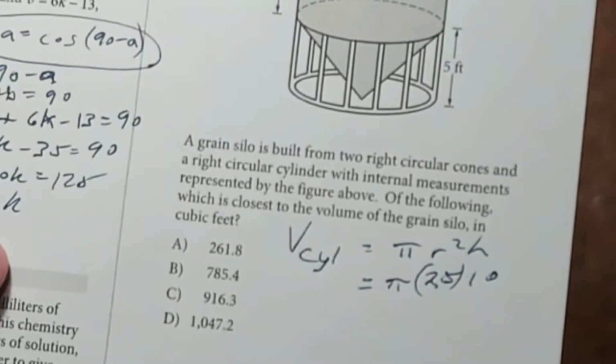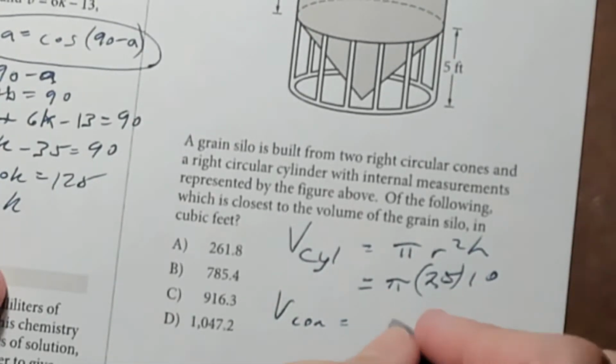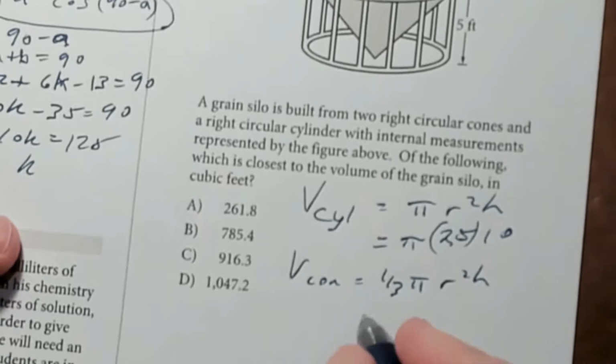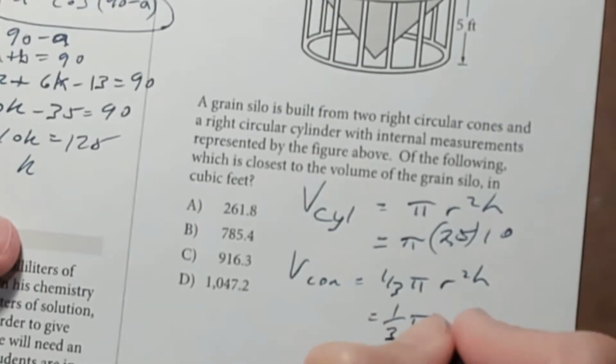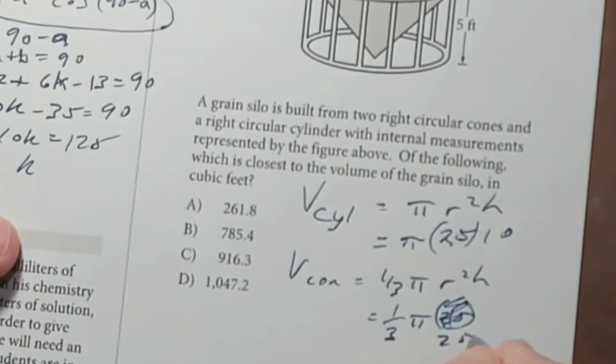times 10. The volume of the cone is what? 1/3 pi r squared h, which is 1/3 pi times 25 times the h on this one. There's a 25 here, and then the h is 5.